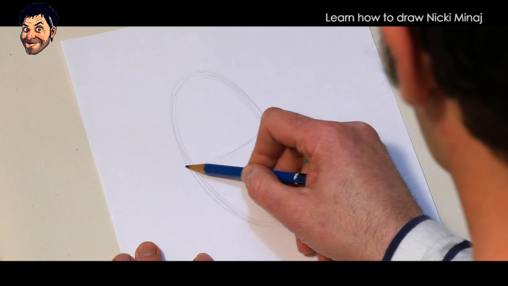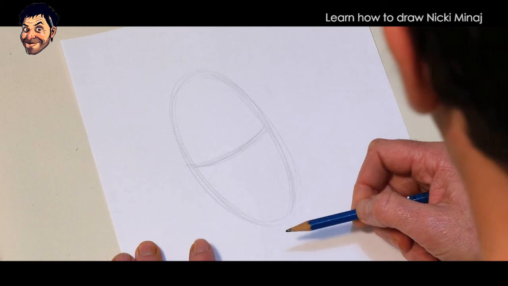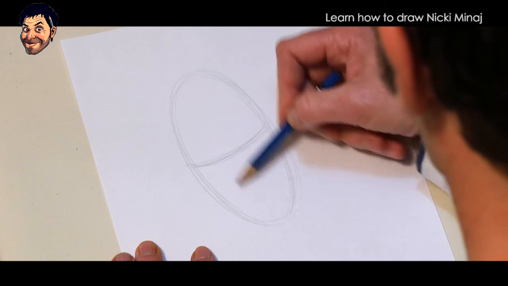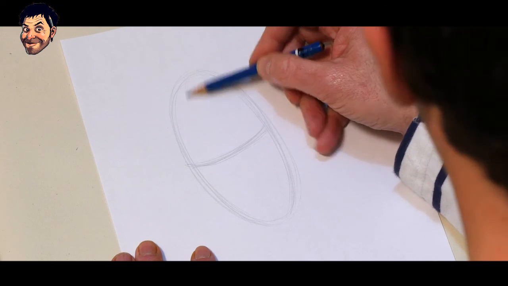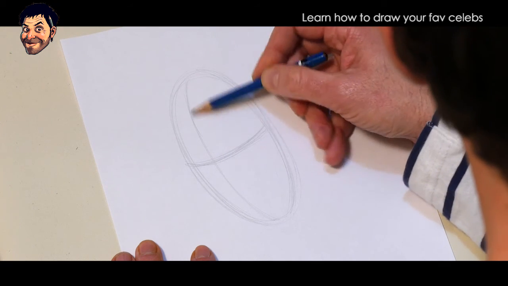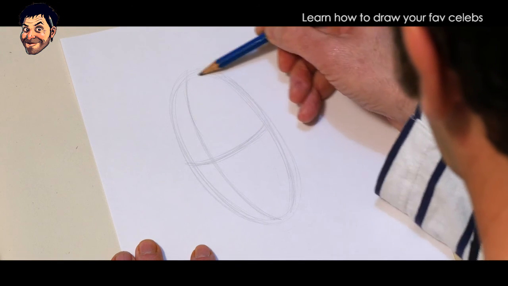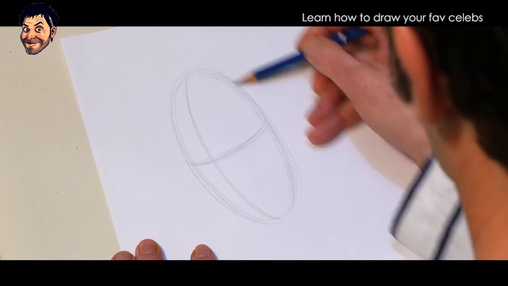This is going to be his eye line, but if I curve it like that, it will give the impression that he's kind of looking down. Likewise, if he's going to be looking off to the left here, that's the kind of centre of his face. And you can imagine that this is an egg shape that's kind of looking out away from us.